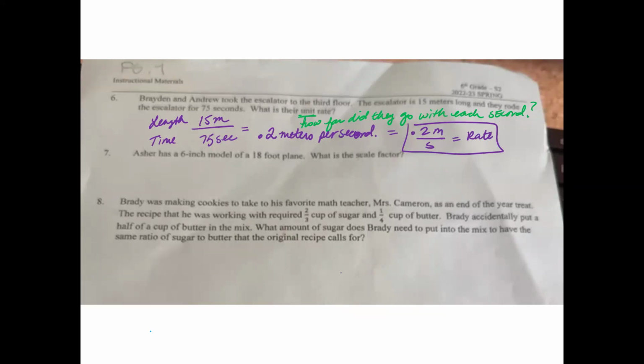Okay, number 7. Asher has a 6-inch model of an 18-foot plane. No fair, I want that. Stop. What is the scale factor?